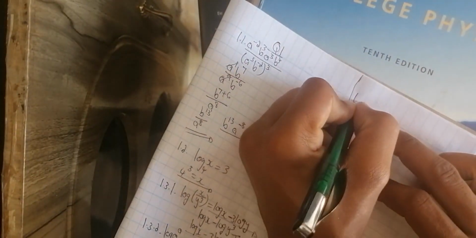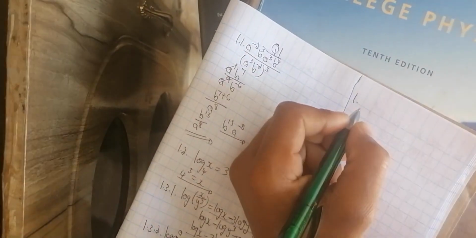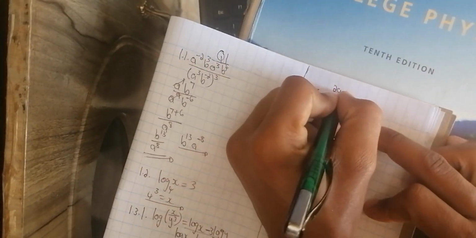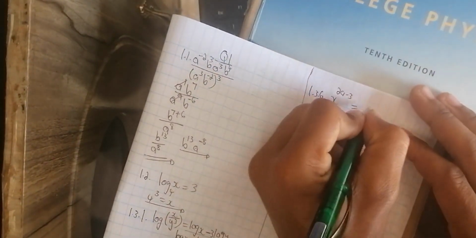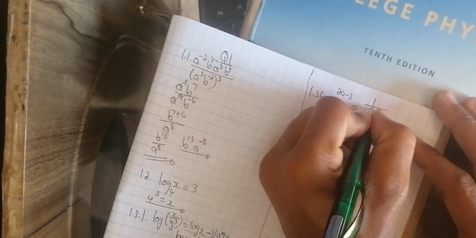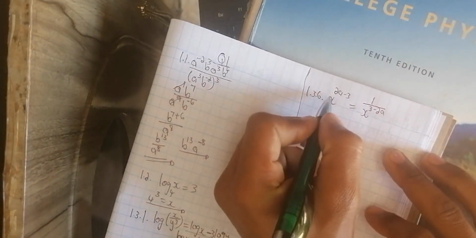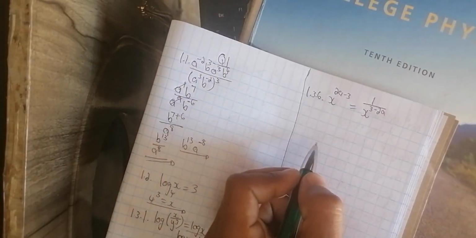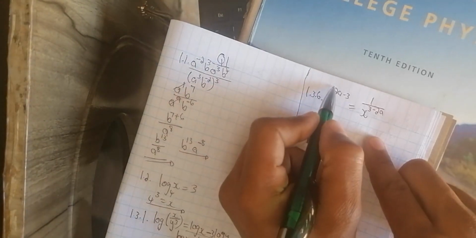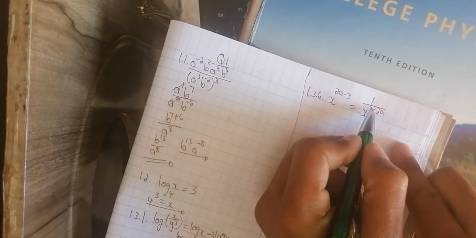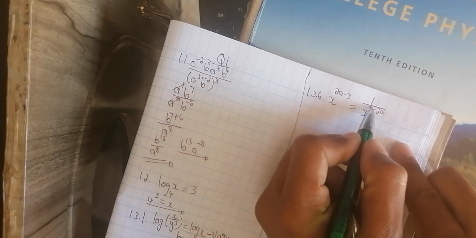And then we go to 1.3.6. We have x to the 2a minus 3 equals 1 over x to the 3 minus 2a. They say this is equal to that, and we want to check if this is true. So the best of what I can do here, now let's check what is happening here. 2a is positive, this is negative, but there it's the opposite. This one is negative and that one is positive.